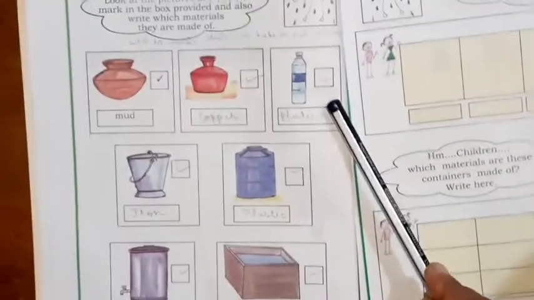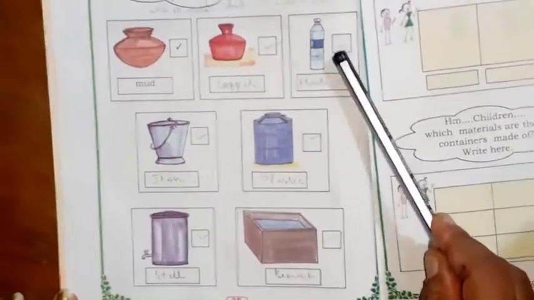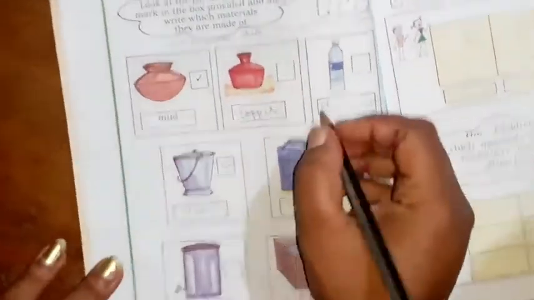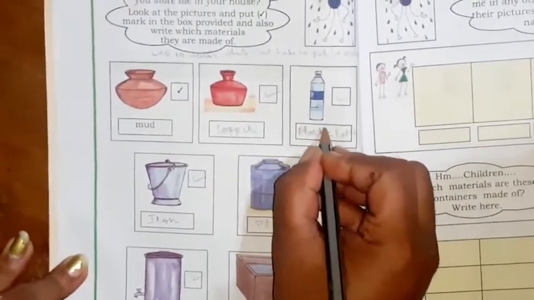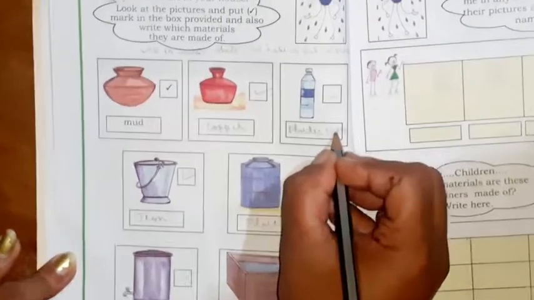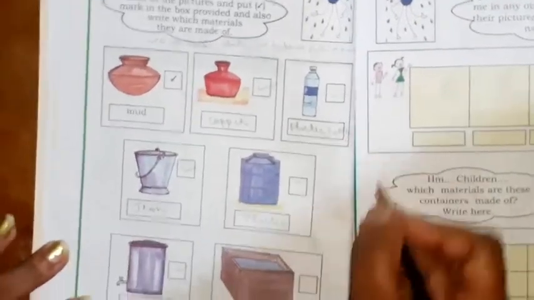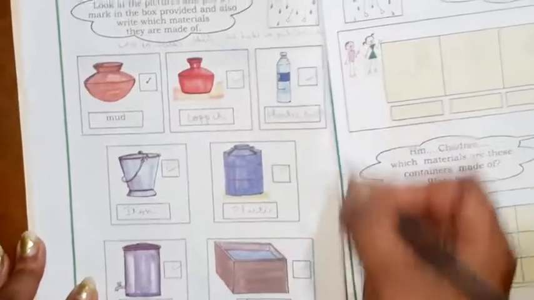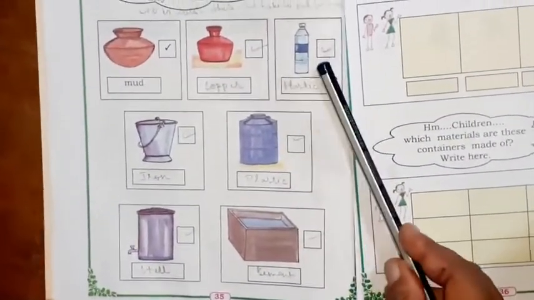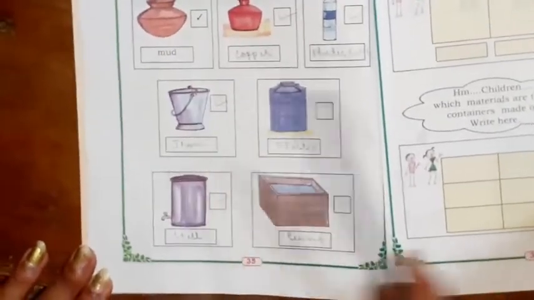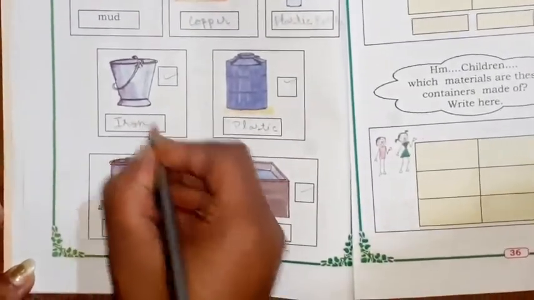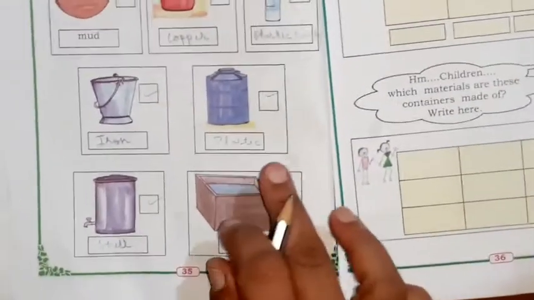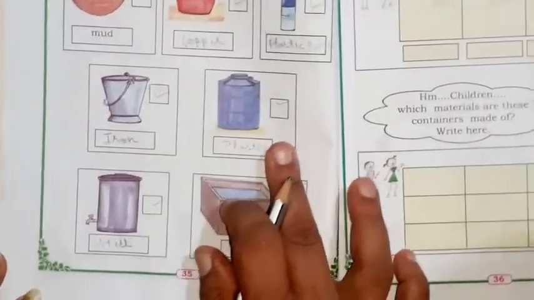Now next one, plastic. It is made of plastic, so we have to write plastic bottle. So P-L-A-S-T-I-C bottle, and put a tick mark, children. It is made of plastic. It is a plastic bottle. Next, children, next picture. This is a bucket. So it is made of iron. So write I-R-O-N, iron.